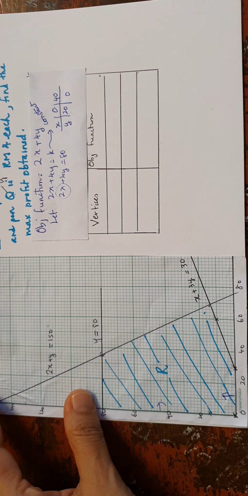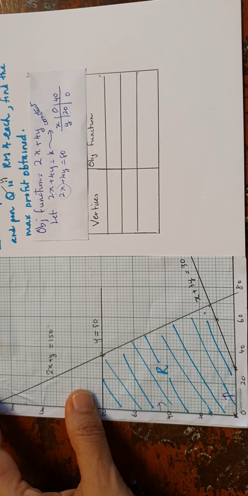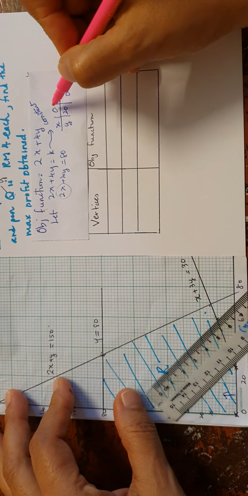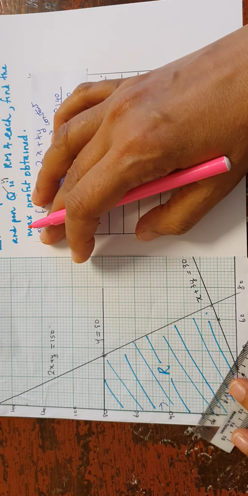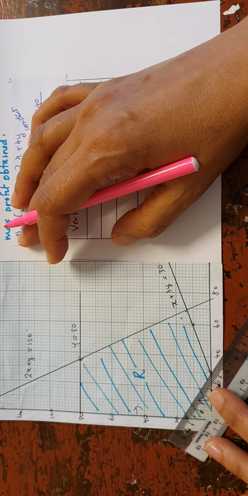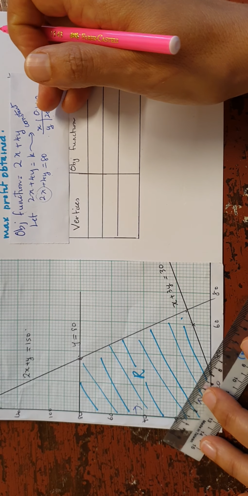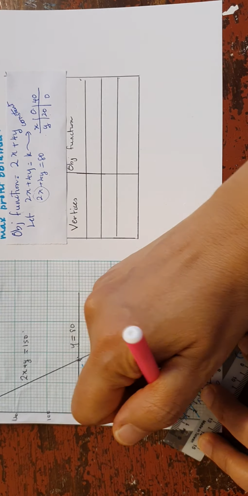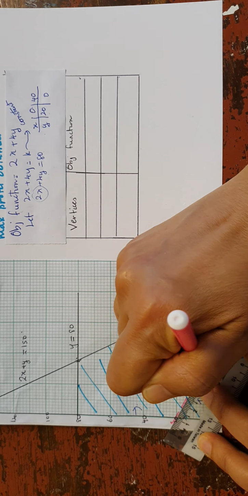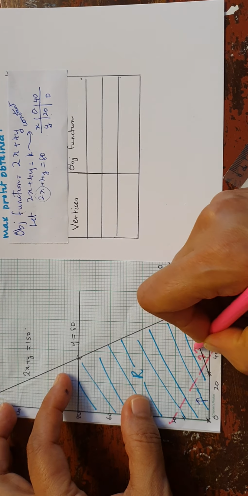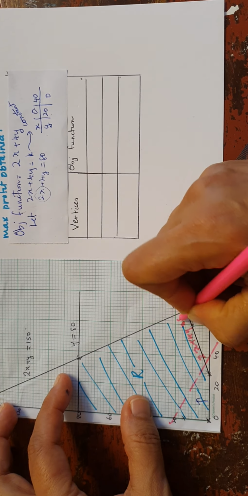Okay, once I've got that, I am going to draw my objective function on my graph. Where is my objective function? x is 0, y is 20. Go to your graph, the region of feasible solution. And the other one is 40. Okay, 20 and 40. So this is my objective function, which is 2x plus 4y equal to 80.